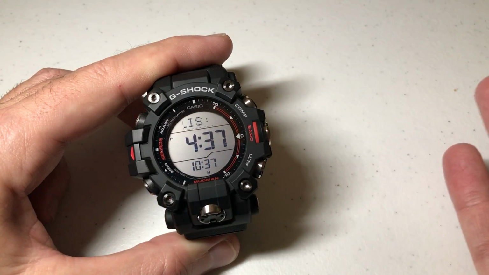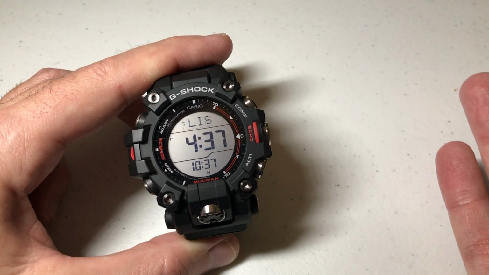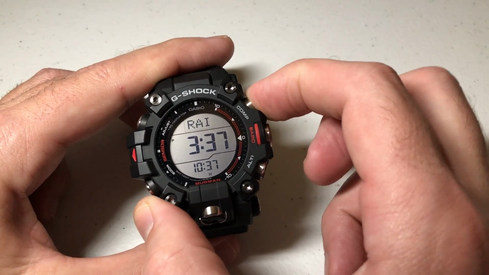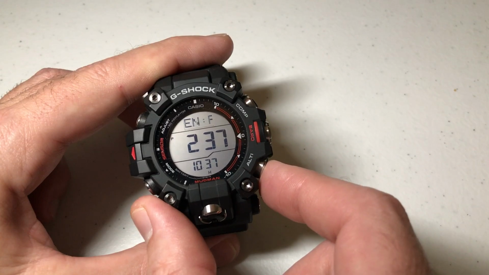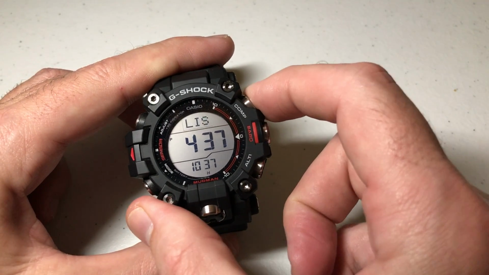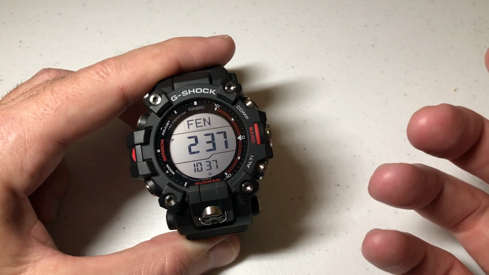If you don't know what it is, you can let it sit there for a second and it'll cycle through and give you the name. If I wanted to move to the west, the altimeter button does the same thing. It just moves me in a different direction. Really not a whole lot to show you.